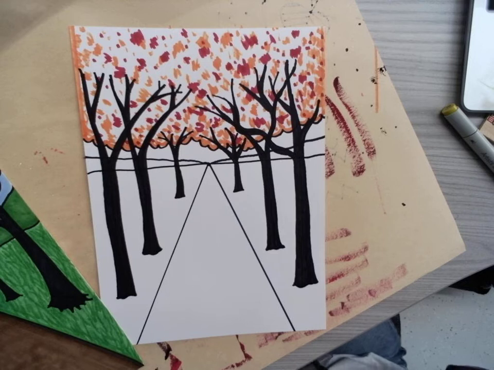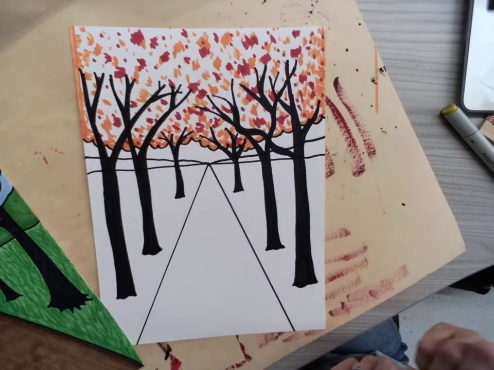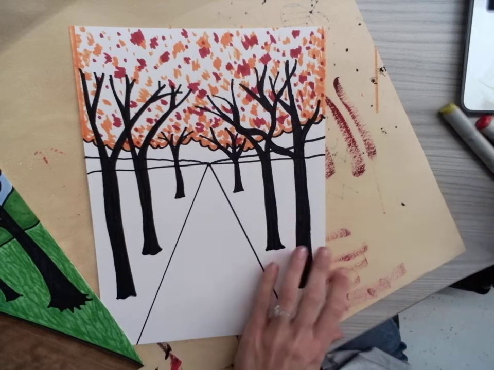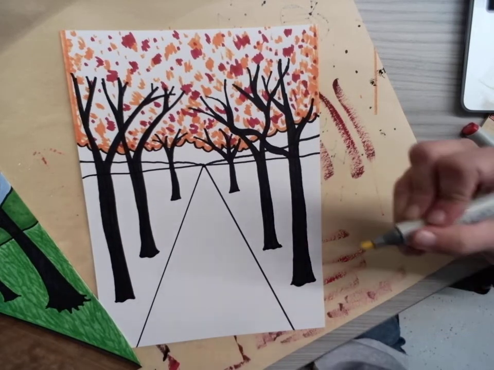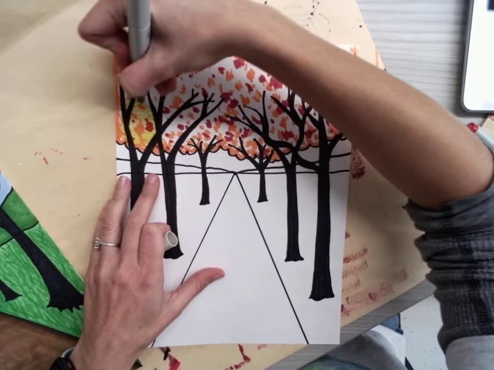Okay, so now I'm going to go over it with yellow. And basically what I'm doing, I'm using markers. You can do this however you want, with whatever art supplies you have available. And all I'm doing is coloring over this.